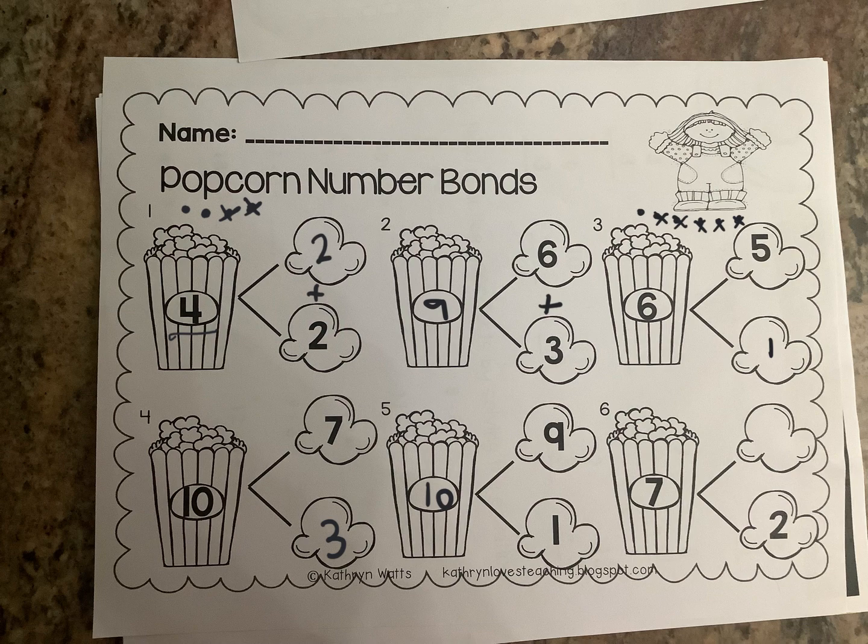And then on the last one, we know the whole, but we don't know the part. So we're going to subtract. So we draw 7, and we cross off 2. How many are left? 5. Good job, boys and girls.